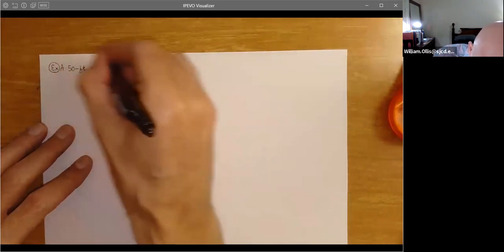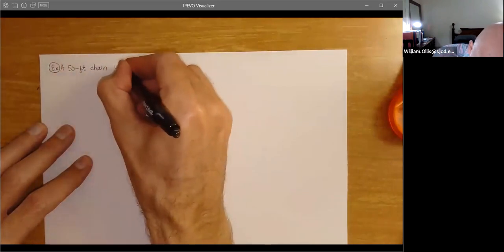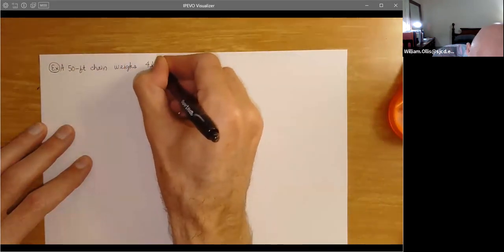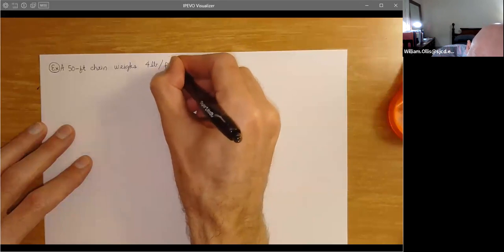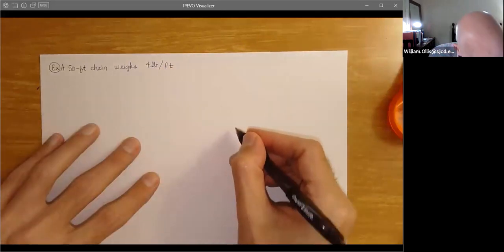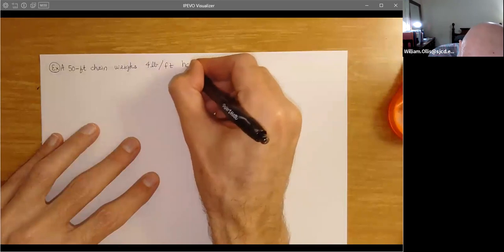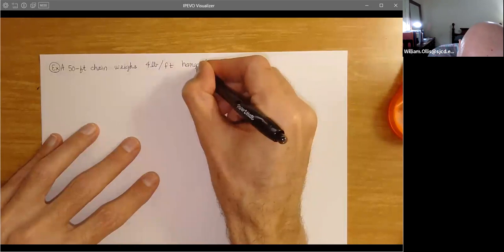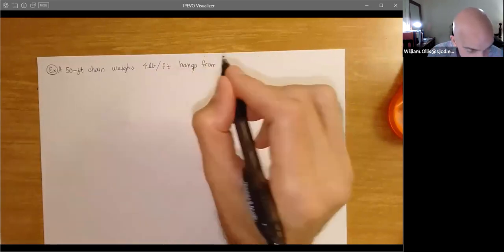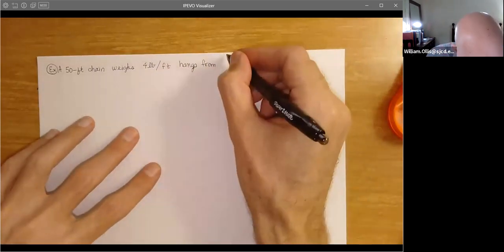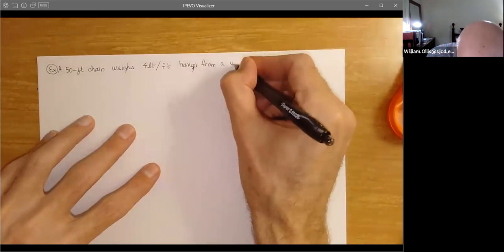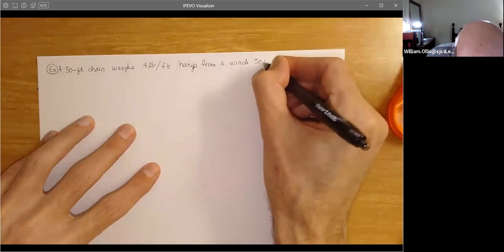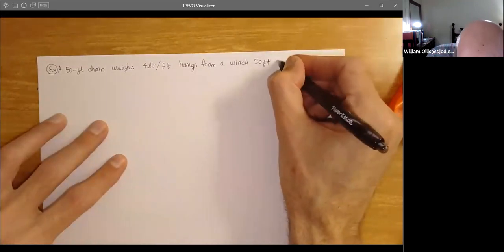So a 50-foot chain has a linear density of 4 pounds per foot, okay? 4 pounds per foot, and it hangs, for instance, when you think of a retracting device, from a winch 50 feet above the ground, above ground level.